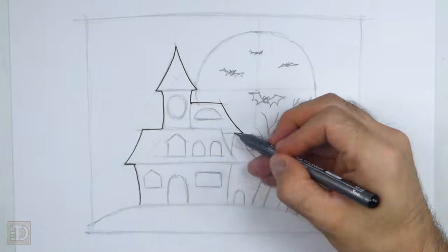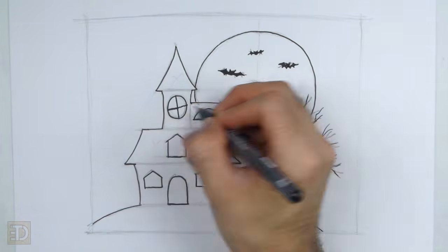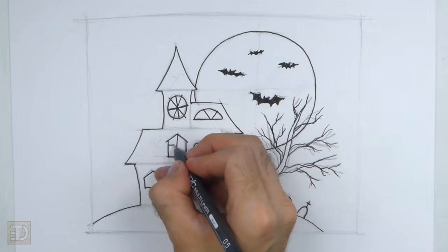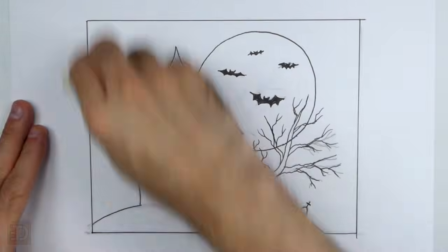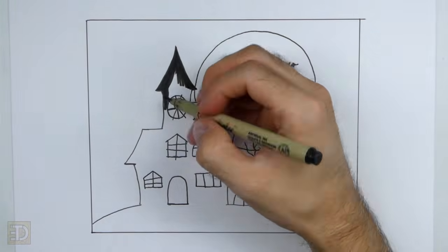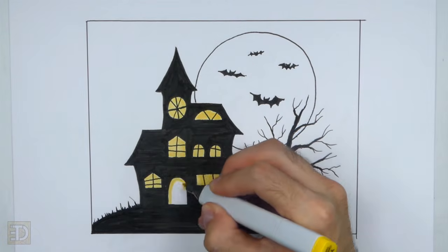Now go over your final lines with permanent ink, erase the guides, and color your drawing. Add a few lines within the windows to give them structure. The next few steps will be sped up so that the video isn't too long, but make sure that you go over your final lines slowly and carefully to avoid any accidents.